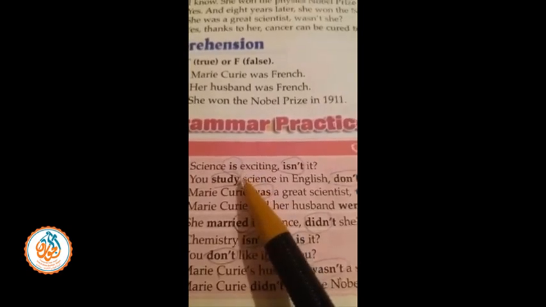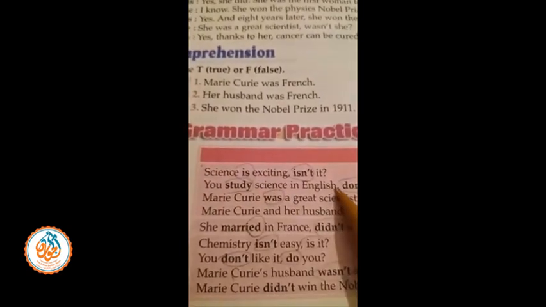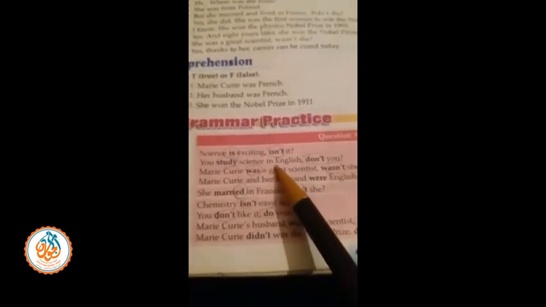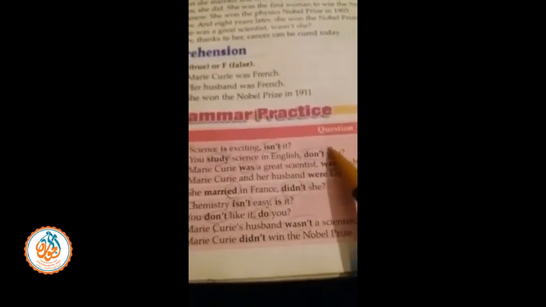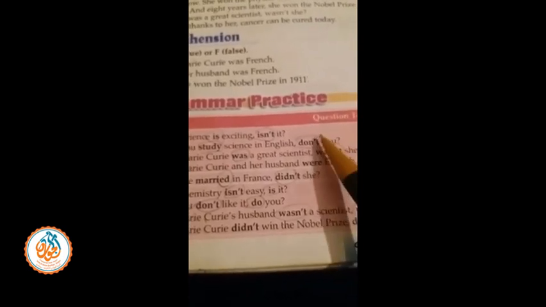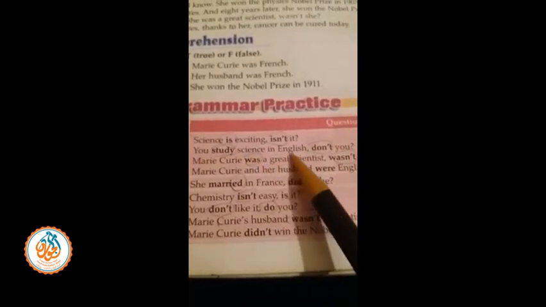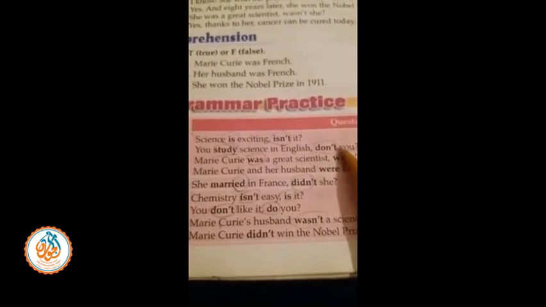Example number 2. You study science in English, don't you? This is another question. It's a short one, as you see, and it's also at the end of the statement. You study science in English. You study science in English, don't you?